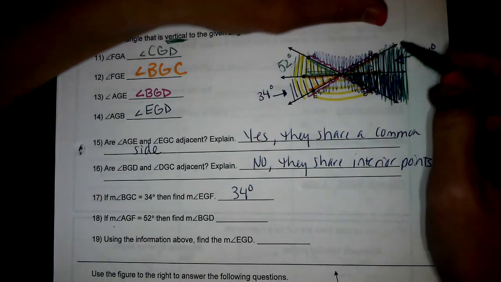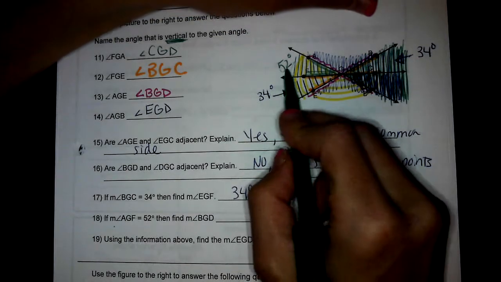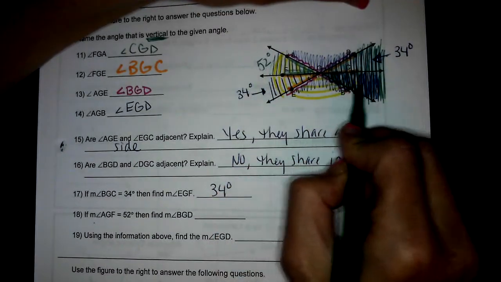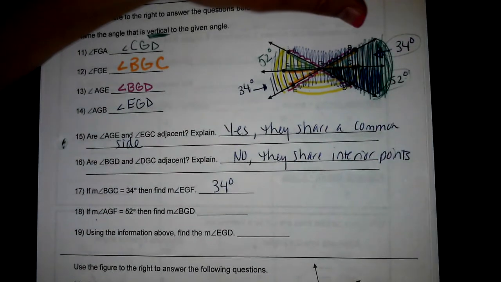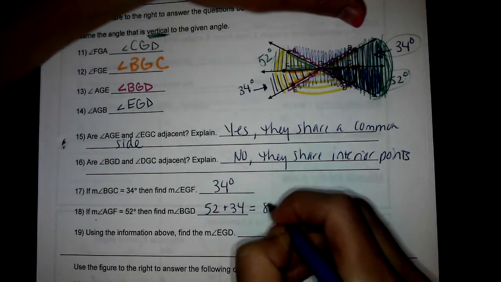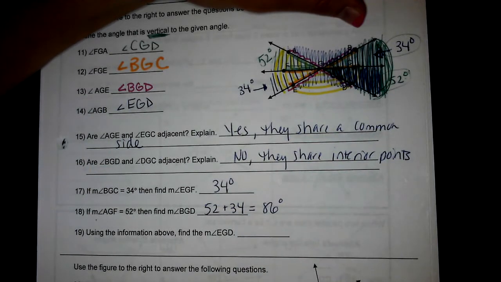So if you can see where my green is starting to engulf this whole chunk over here, well, if I want to know what this whole piece is here, if I know this is 52, and looking directly across, this smaller chunk over here of my angle must be 52, and I already know that this piece over here is 34, and together these two pieces make up this angle that they're asking me to find. So between my 52 and my 34, that must be this entire angle here. So I have my 52 degrees plus the 34 degrees that they gave me. So altogether, it looks like we have 86 degrees.